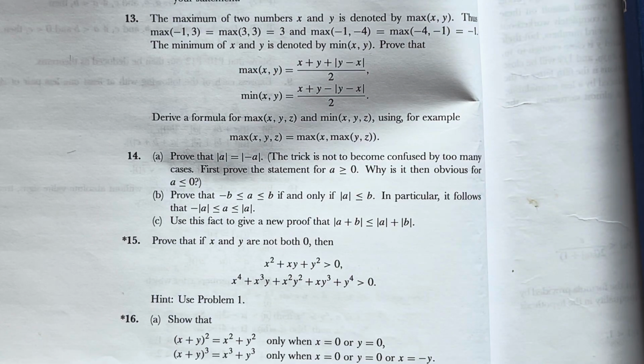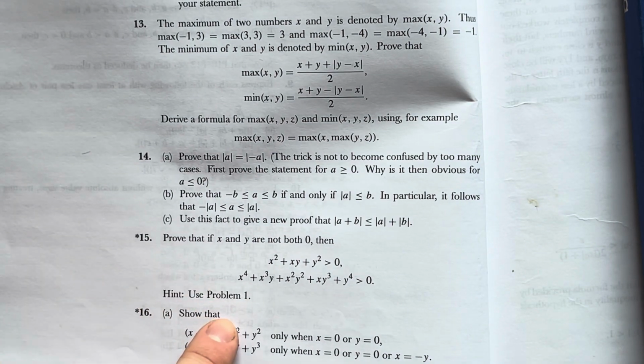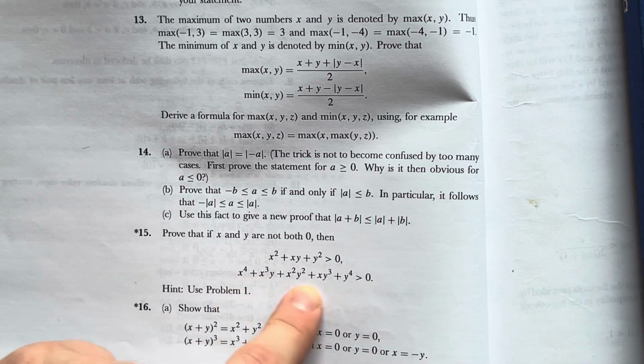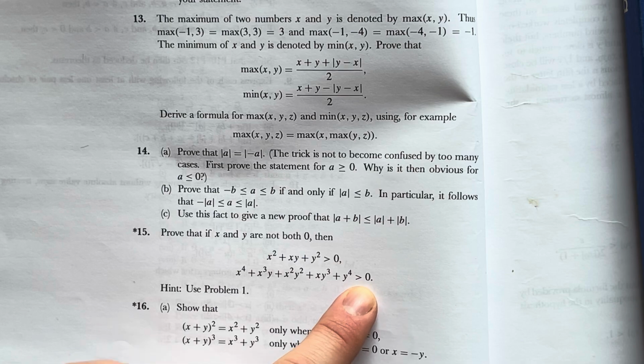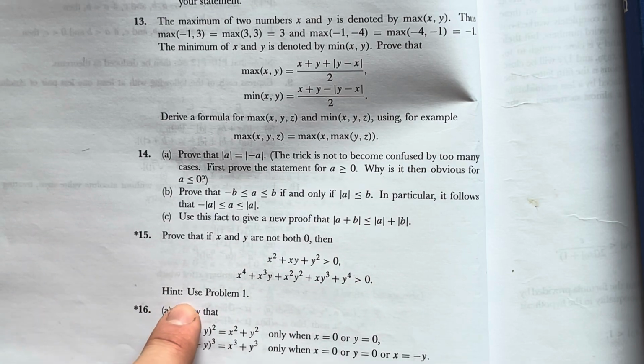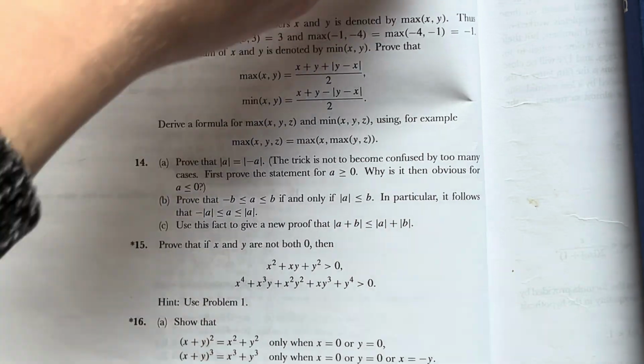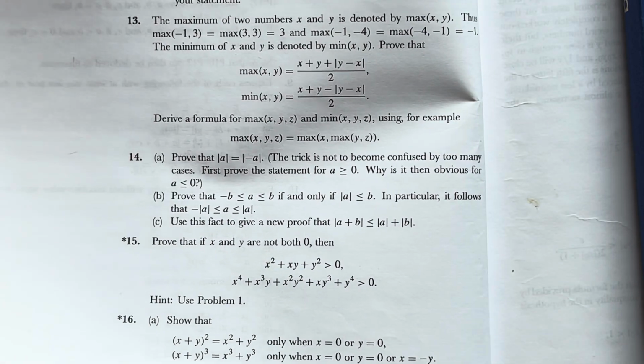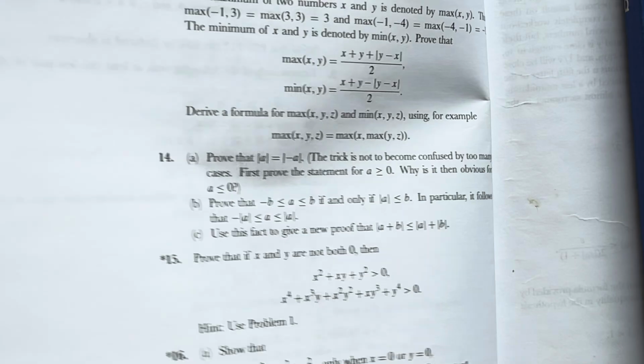Then this is a bit harder. 15, but the second one. We have to prove that this is greater than 0 with the hint to use problem 1. So let's go and see what problem 1 was about.